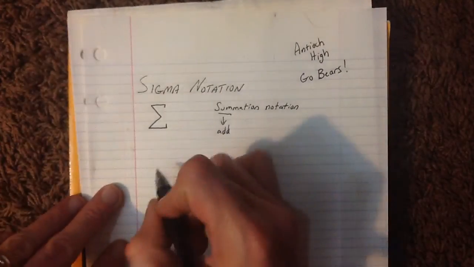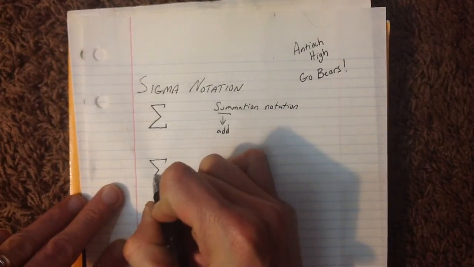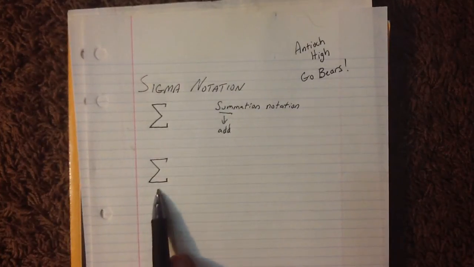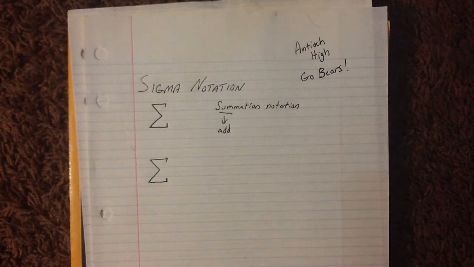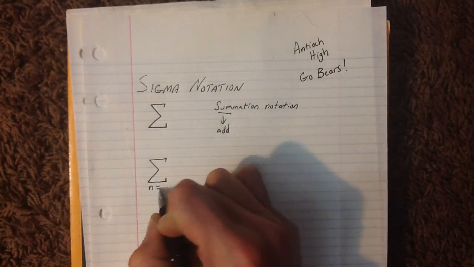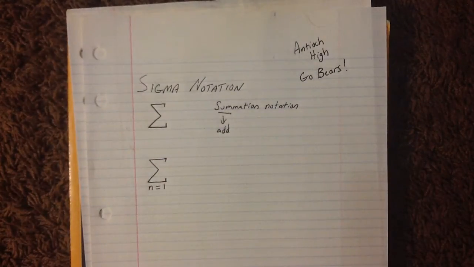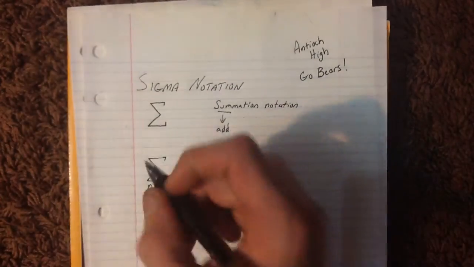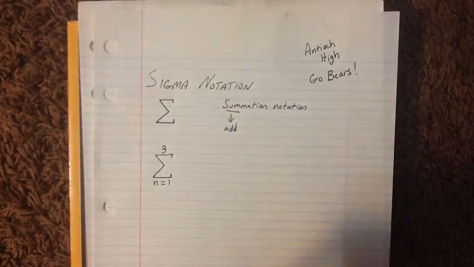I'm going to write it again down here, and just kind of go over the basic layout of it. At the bottom of the sigma symbol, you will see what's called an index, or a starting point. It might be something like n equals 1. At the top, you're going to see the ending point, maybe a number something like 3.